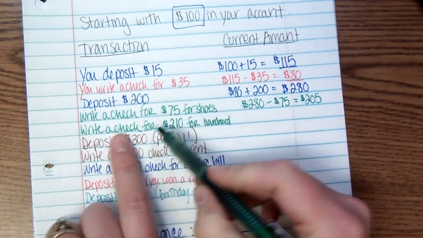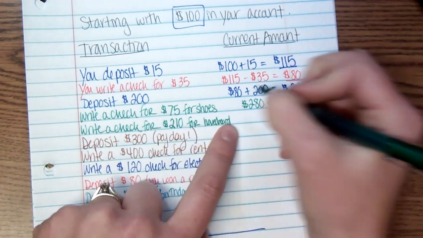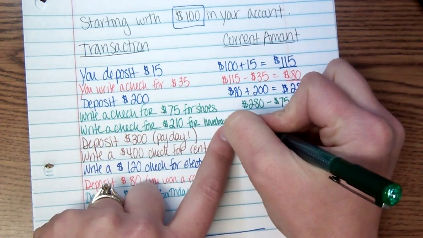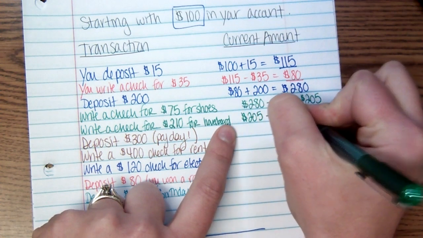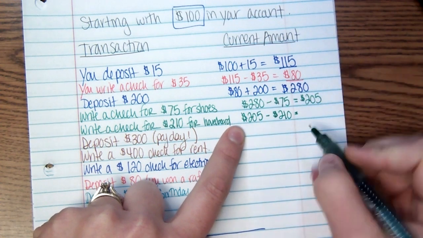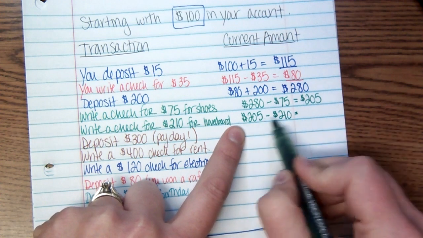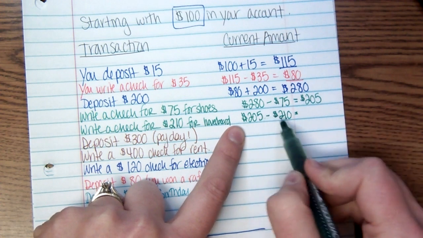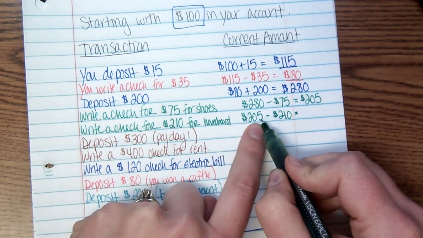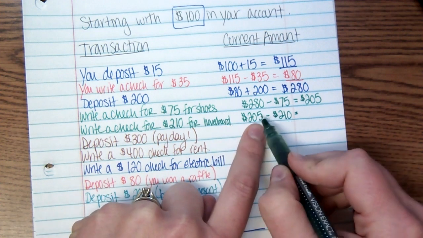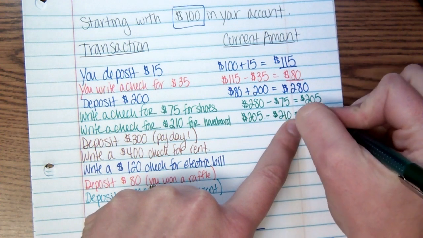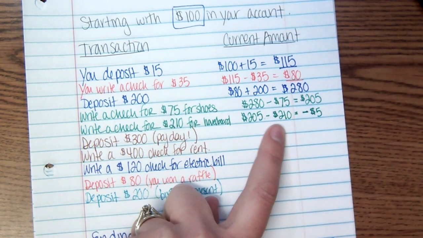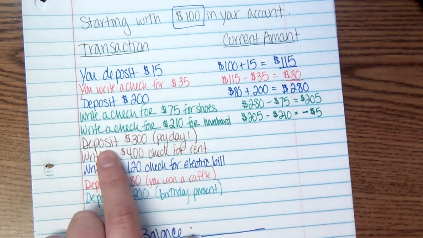Then I'm writing a check for $210. So I start with $205, and then I'm going to take away 210. Oh no. We're going to subtract: same signs, add and keep; different signs, subtract. I know I'm going to go further negative, so I can change the signs on these and do that. If I have $205 and I take away 210, I'm going to take away my 205 plus another $5, excuse me. So I have a negative $5 in my account now. That is not good.